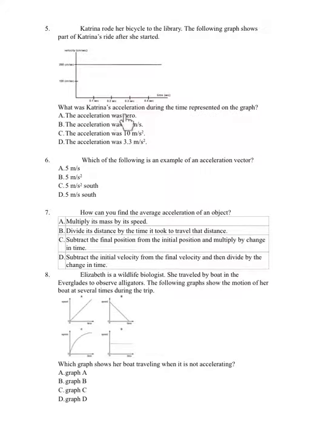A. The acceleration was 0. B. The acceleration was 10 meters per second. C. The acceleration was 10 meters per second squared. D. The acceleration was 3.3 meters per second squared.